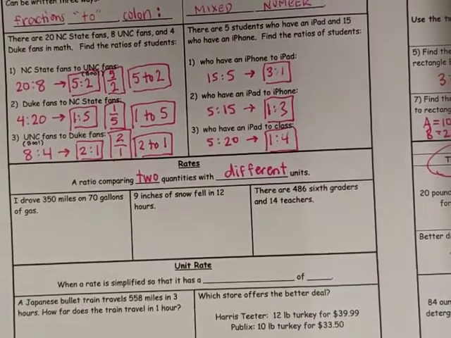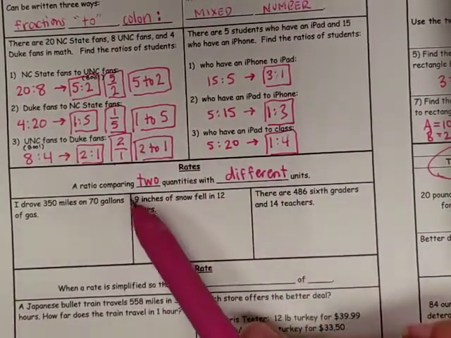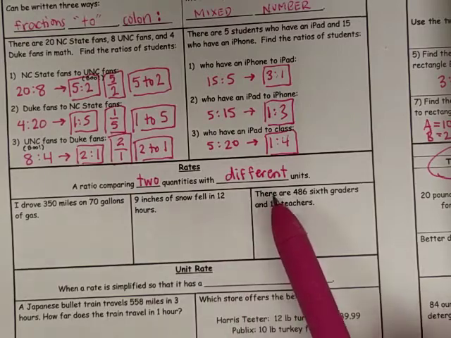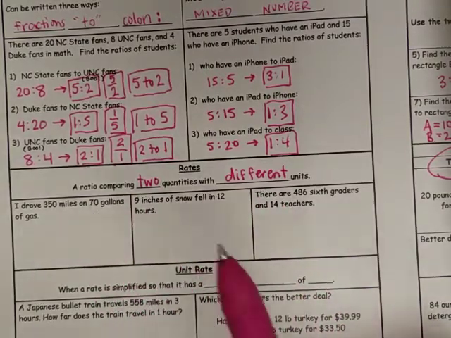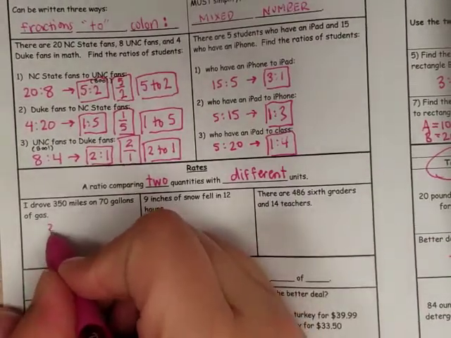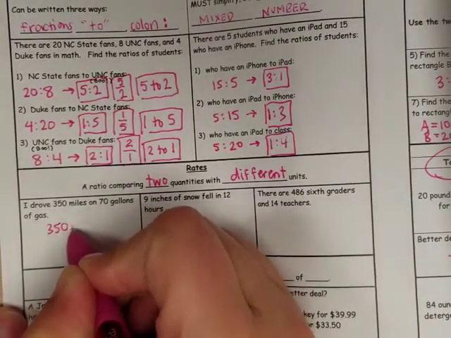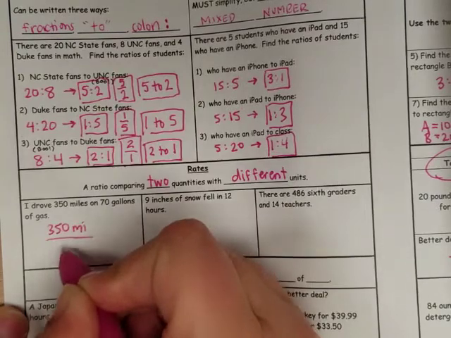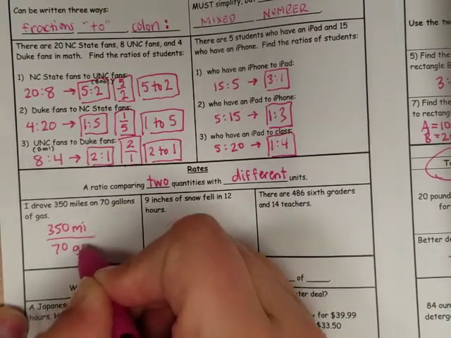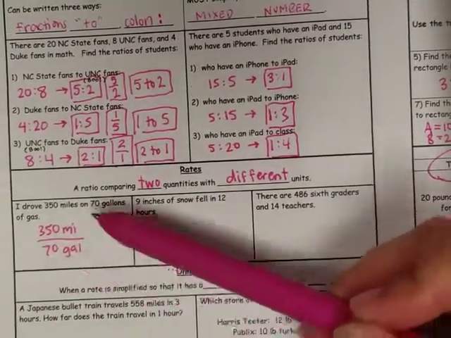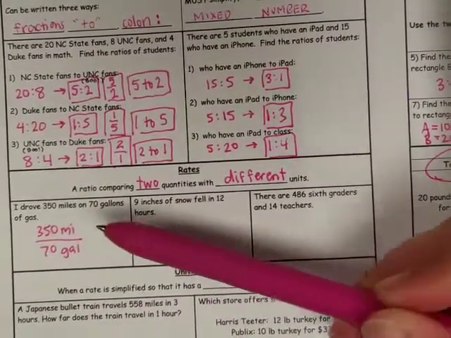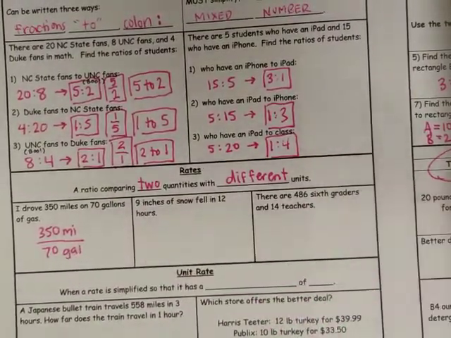Now we're going to look at rates. Rates are a ratio with 2 quantities where you're comparing different units. So for example, I drove 350 miles on 70 gallons of gas. So 350 miles is 1 unit over 70 gallons of gas is the second unit. And then you're done. That's how you can show that rate. Now, if we wanted to simplify this, that would be finding the unit rate. But for right now, we're just going to leave that one alone.